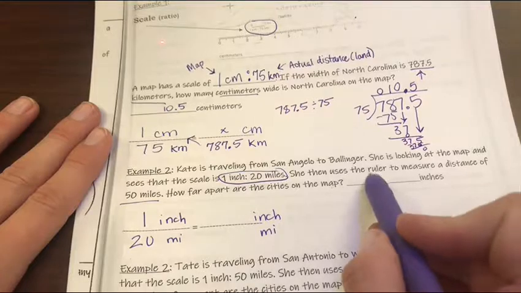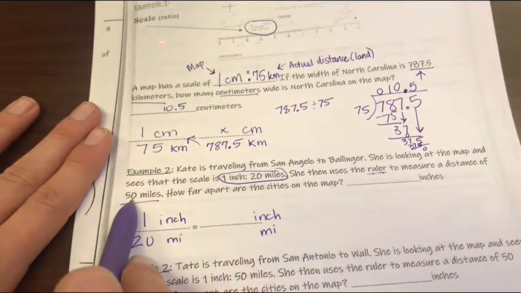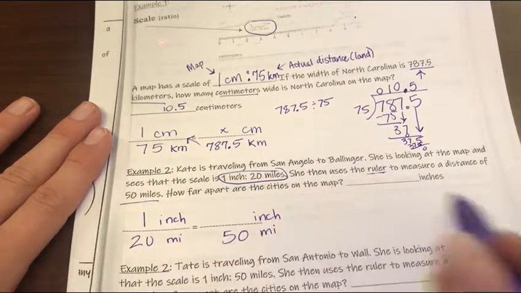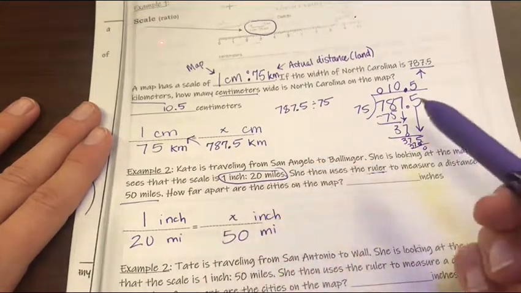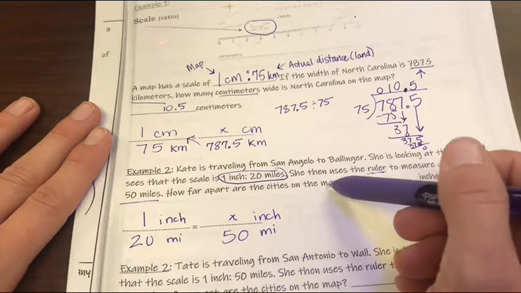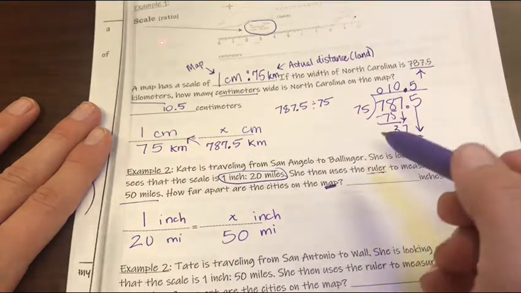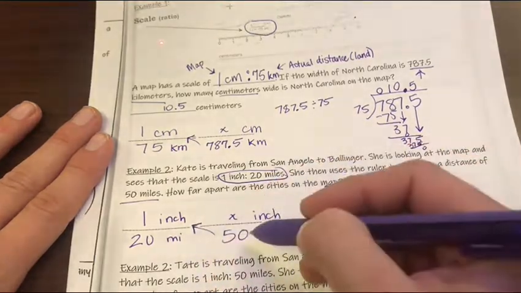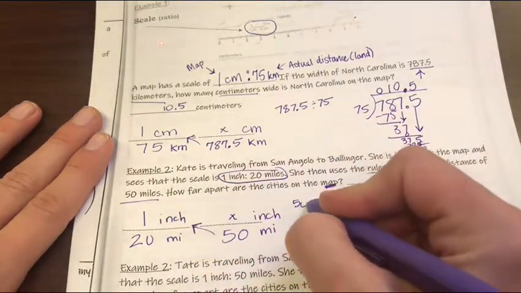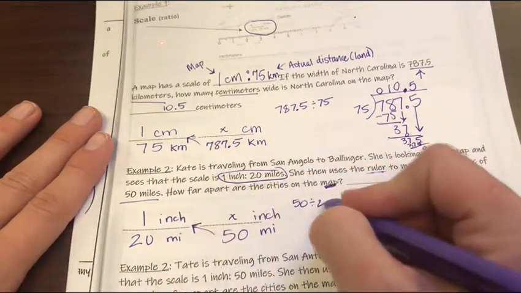So they're not telling us what she measured, but they're saying that it was equivalent to 50 miles on the map. So our unknown is our inches, because it's asking about the map. So we would measure inches on the map. So we're going to cross multiply. 50 times 1 is 50, divided by 20.